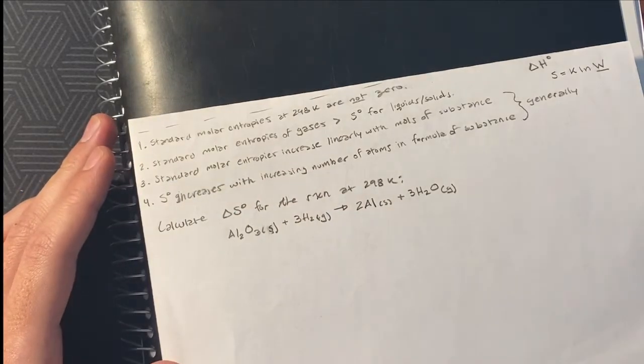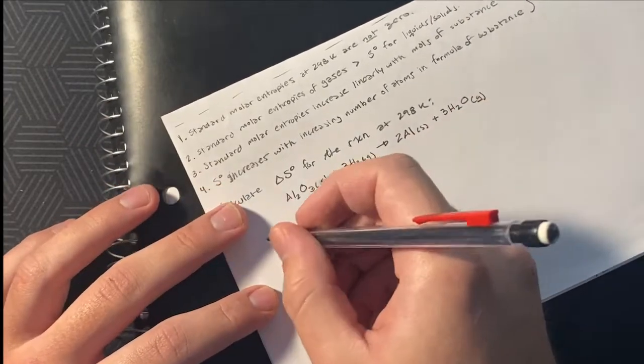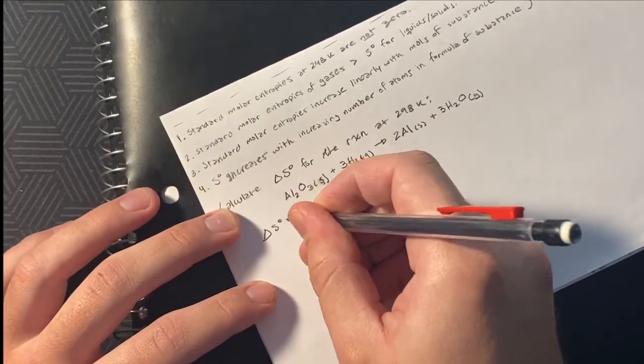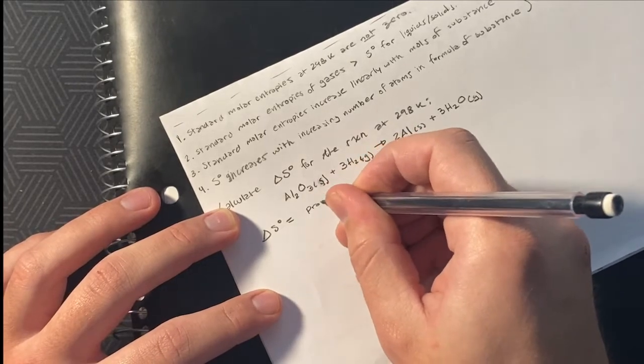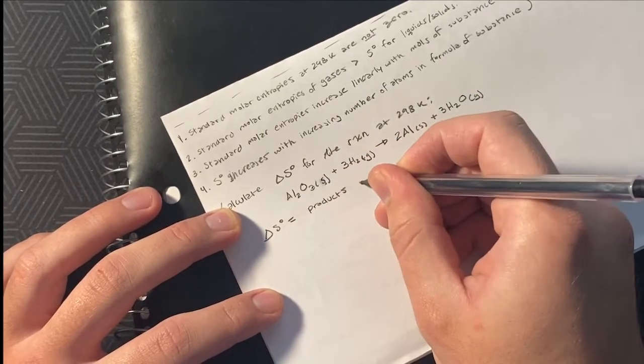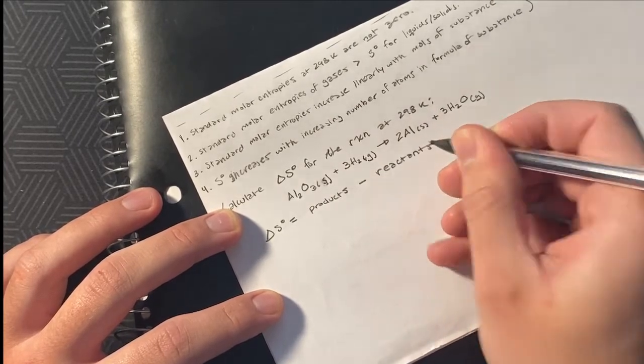So what we have to do for this is look up our standard entropies. And the way that we're going to calculate this is pretty simple. It's the same way that we calculate our delta H. It's going to be equal to our products minus our reactants. And you'll see what I mean.